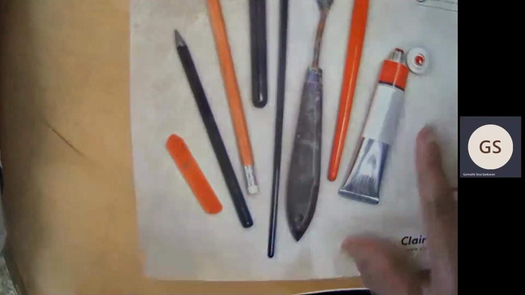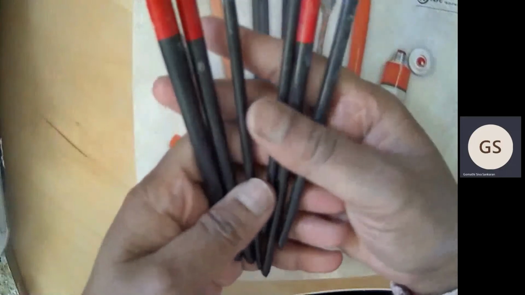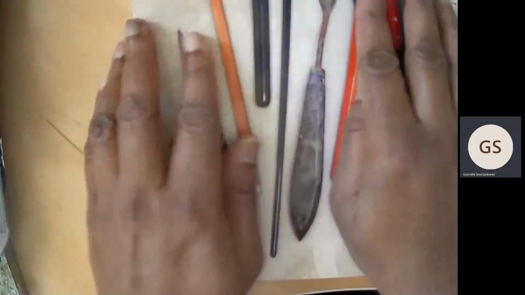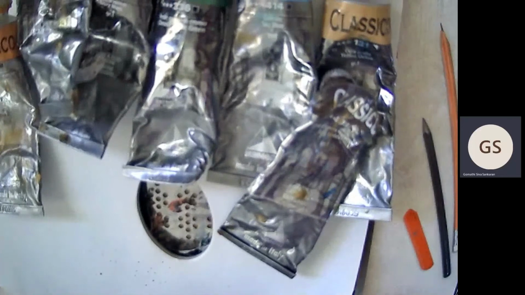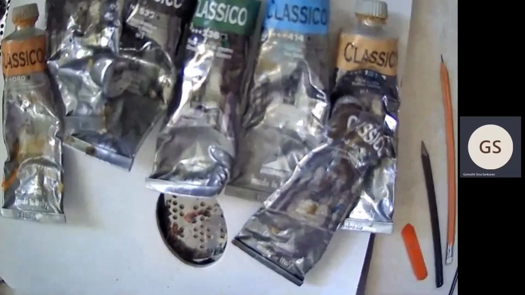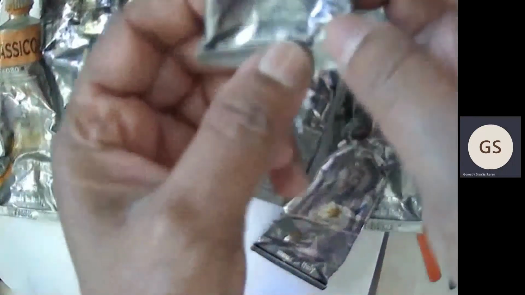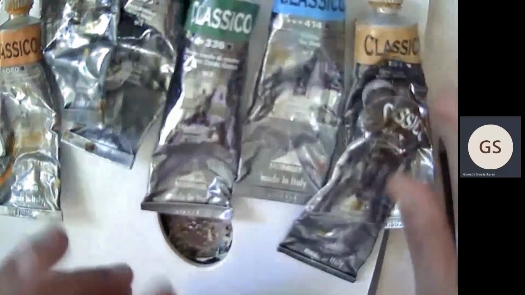And let's look at the brushes. I'm still going to use the store-bought brushes. Nothing special. I have sizes 10, 8, 6, 4, 2, and then I do have 1. Those are the brushes. Let's look at the paint. I have a range of the old Classico brand that I've been using. These are from an Italian product, Mimeri, made in Italy. And I have some colors that I'm going to use.